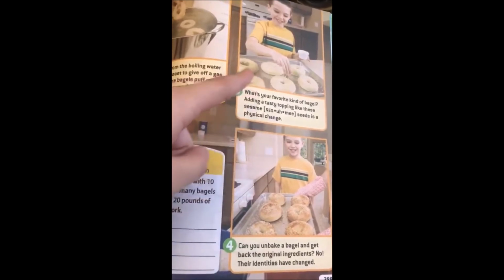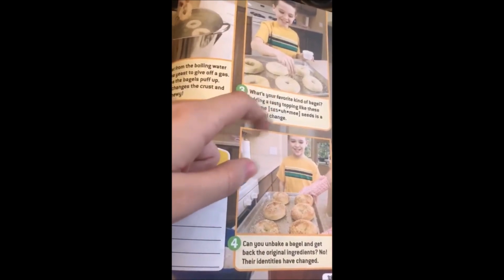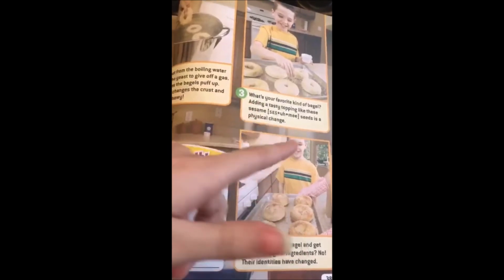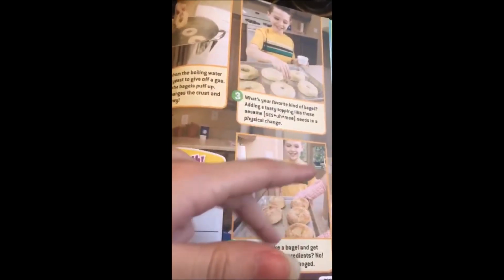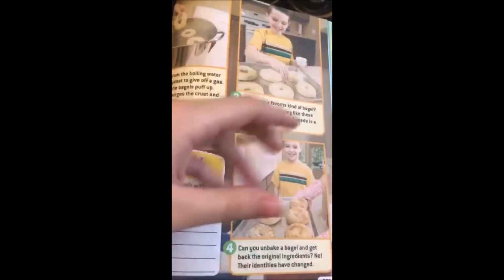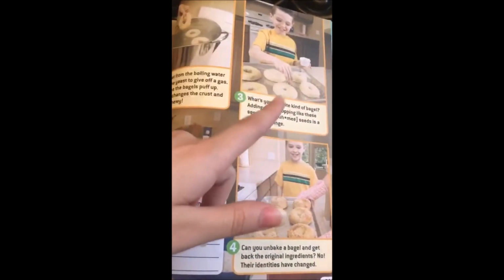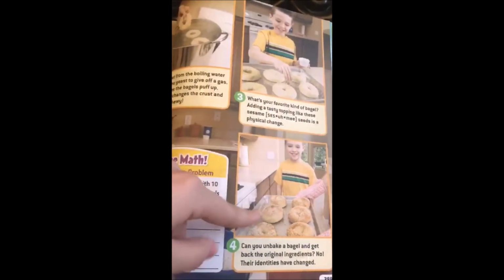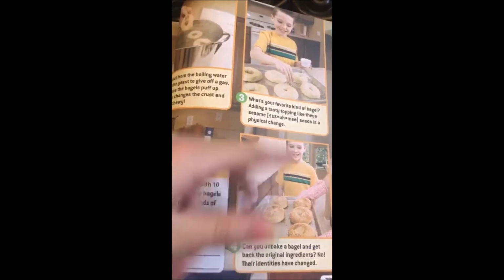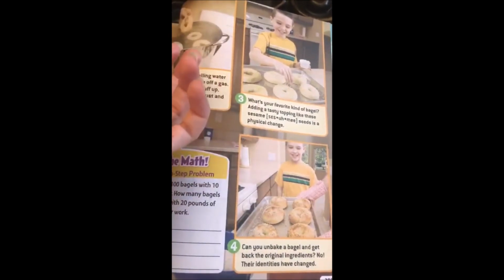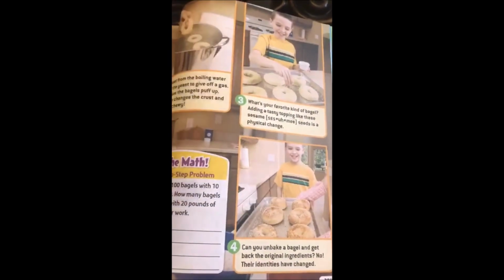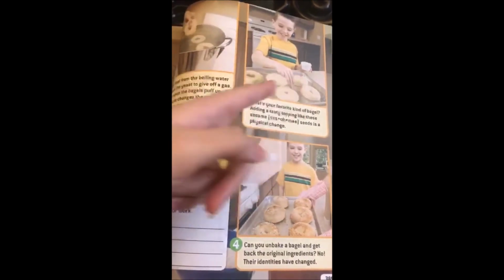No. Here we have a mixture of flour, water, the yeast, and a lot of things. We mix them together, so they give us this dough over here. But here we only have something that is called bagels. Okay, it's a new item that we can eat. Here we can't eat it, it's still a mixture.